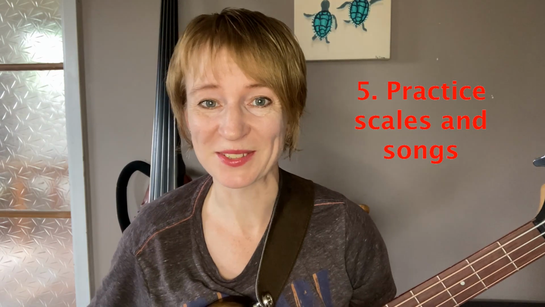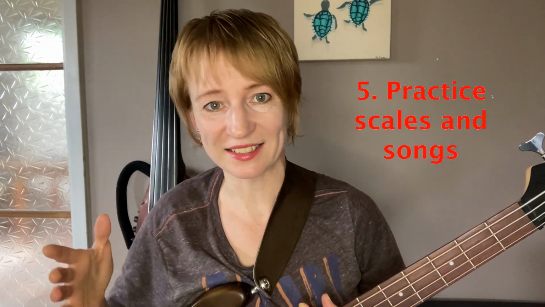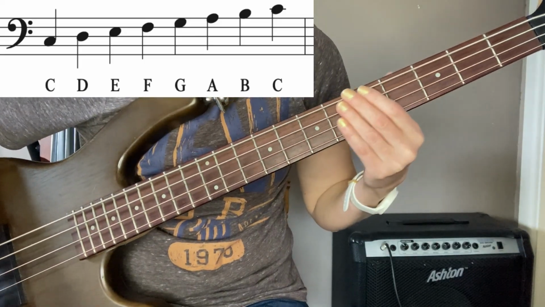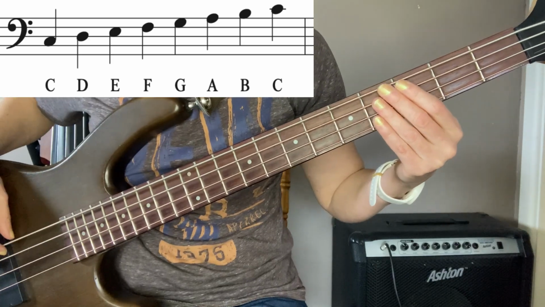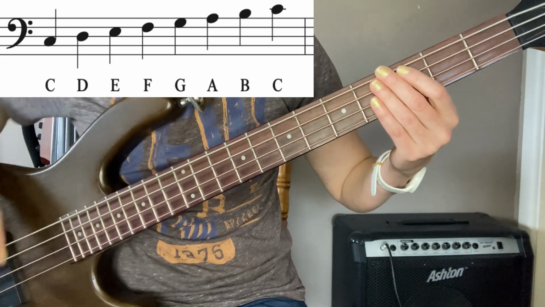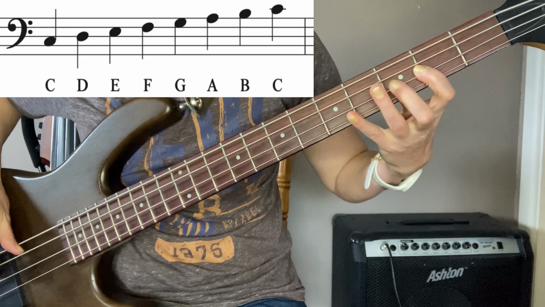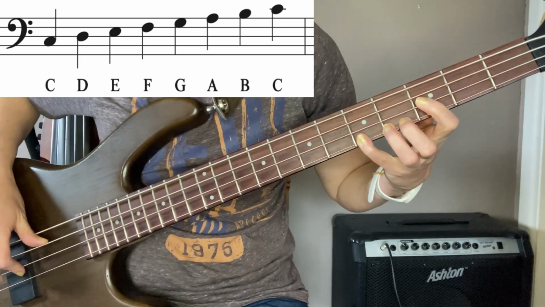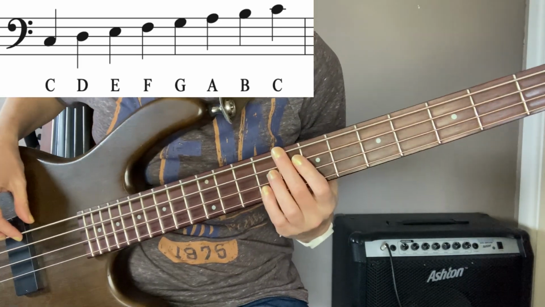Tip number 5. Practice scales and songs. Scales are an excellent way to practice the fretboard. Start with the C major scale. This one doesn't have any sharps or flats, and you can learn these notes in 2 positions. Or starting here from this C.